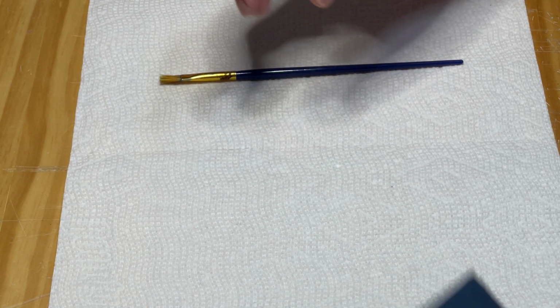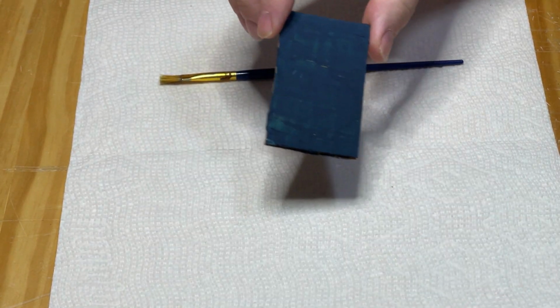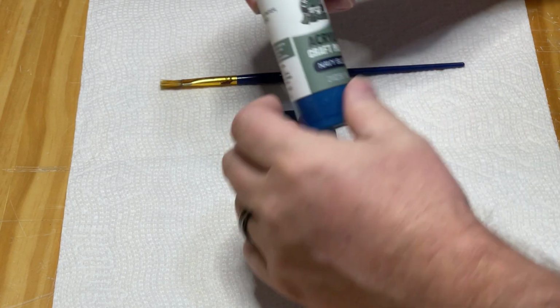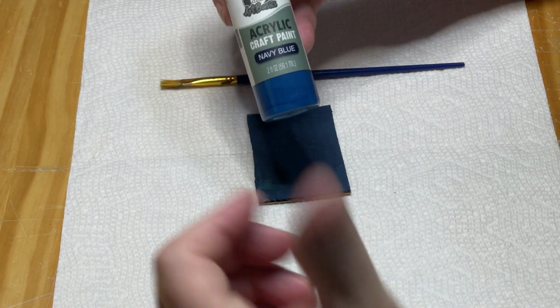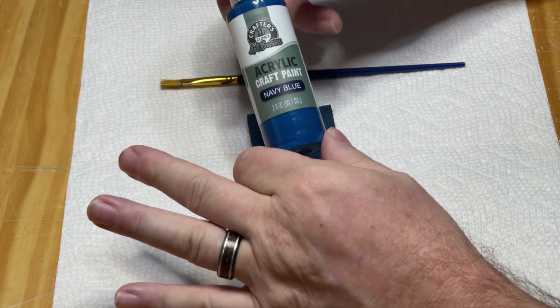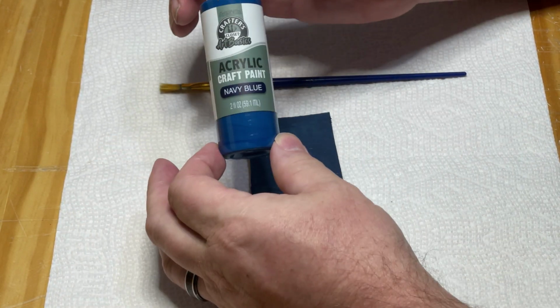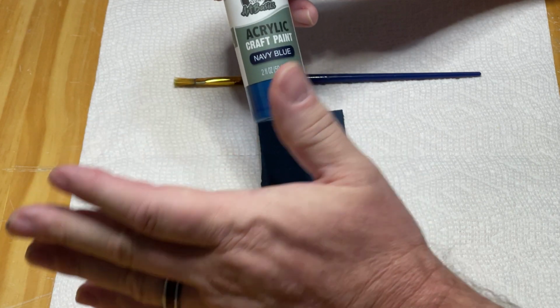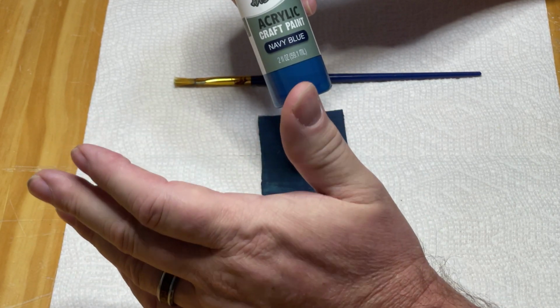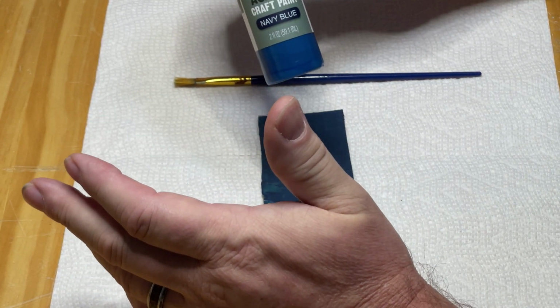So I went ahead and pre-painted. Now these are the colors that I use. I just use basic watercolors. This is the same material that I used on that module. Any of my water that you see, I have three as of right now.